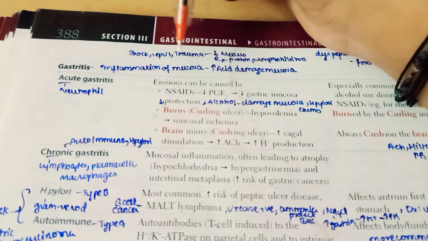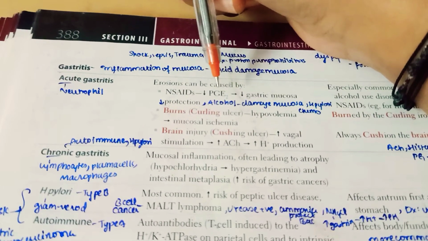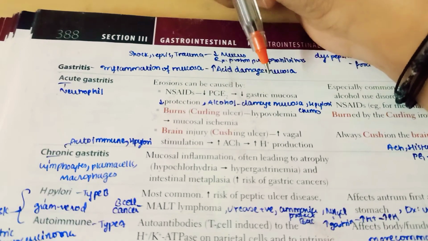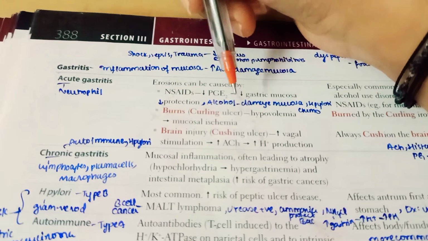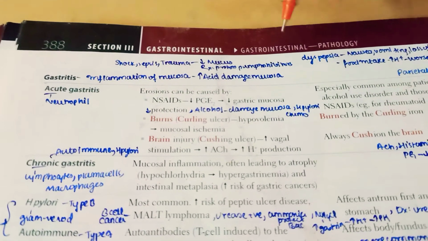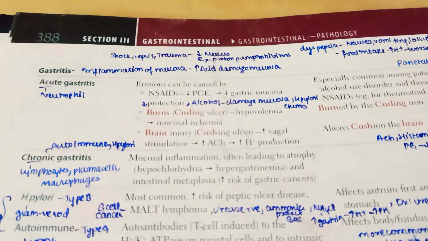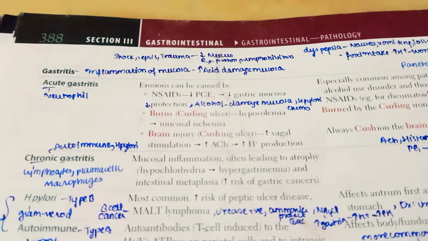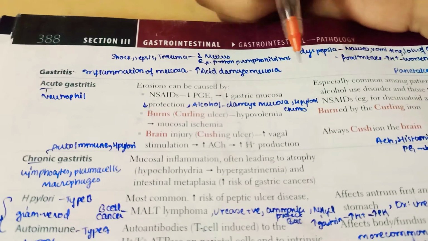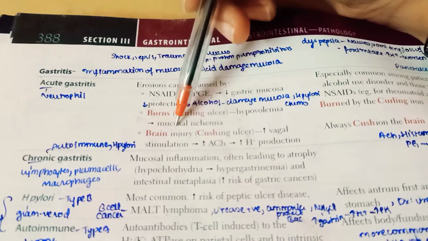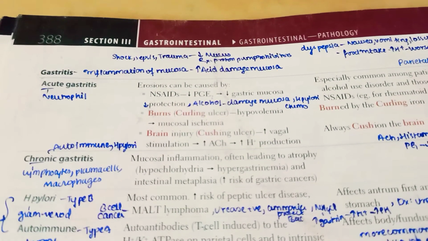It is mainly caused by NSAID use, because NSAIDs decrease prostaglandin. As they decrease prostaglandin, the gastric mucosal protection is gone. So when the protection is gone, substances like alcohol or others can easily damage the mucosa, and that will lead to an increase in acid. And burns, why do burns affect? Because burns lead to hypovolemia, so there will be low blood supply to the mucosa, and the mucosa will undergo ischemia, and that will again lead to loss of protection and more acid.